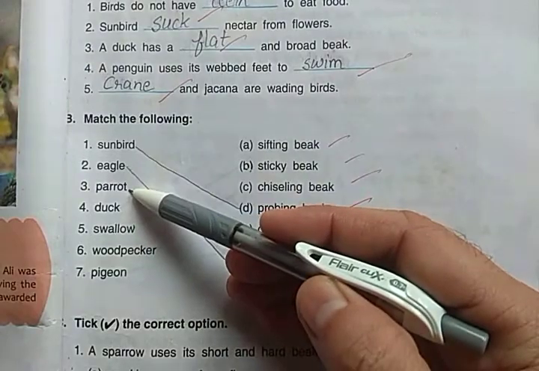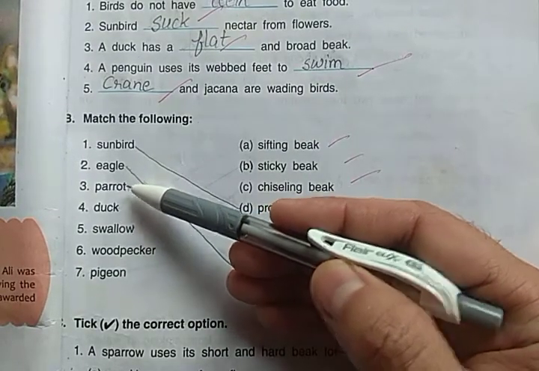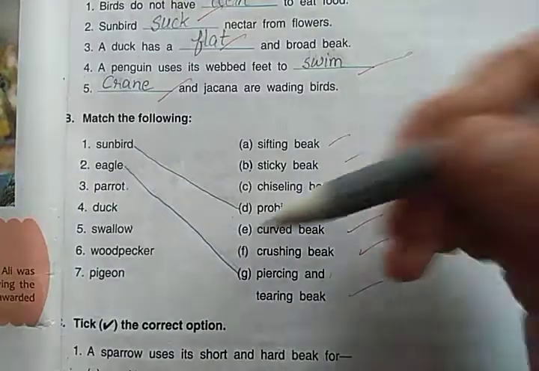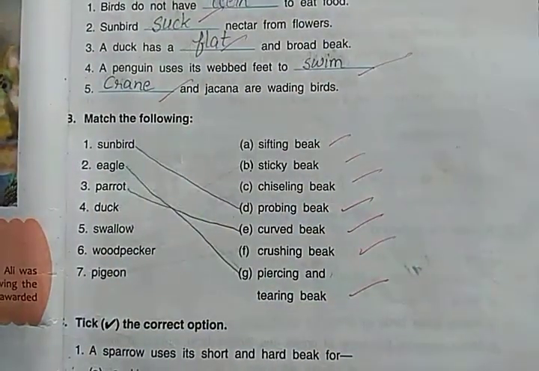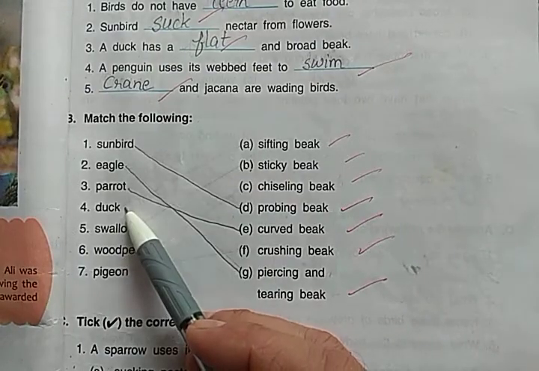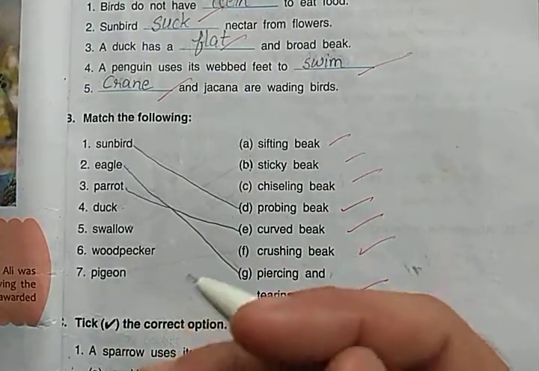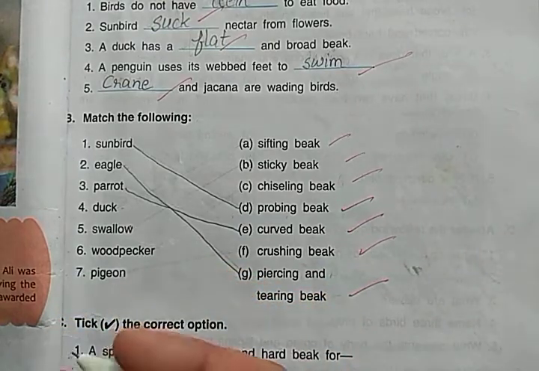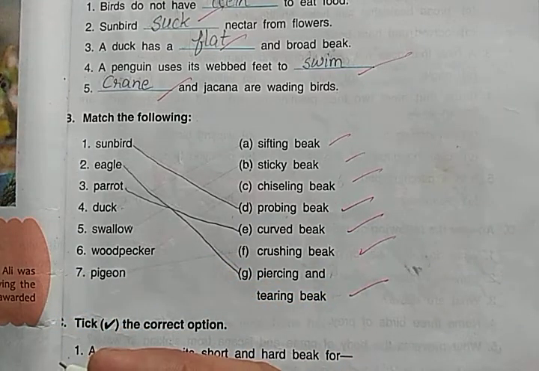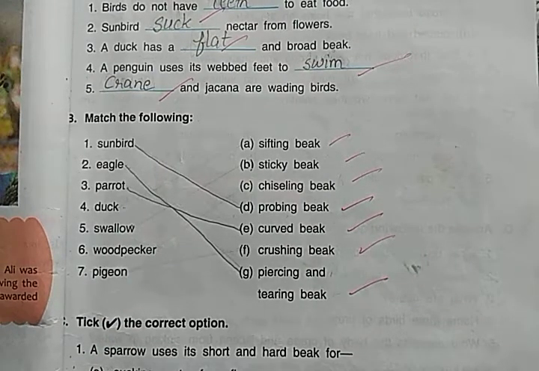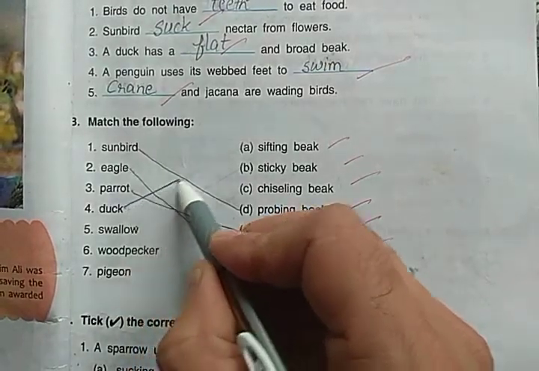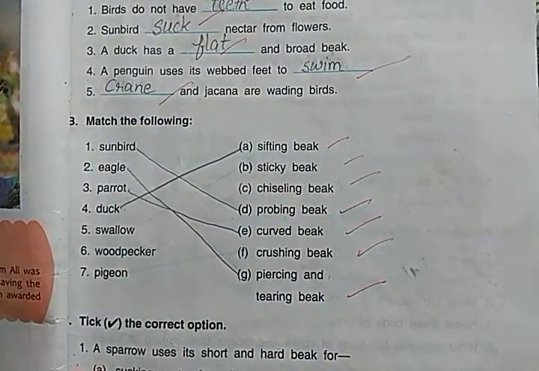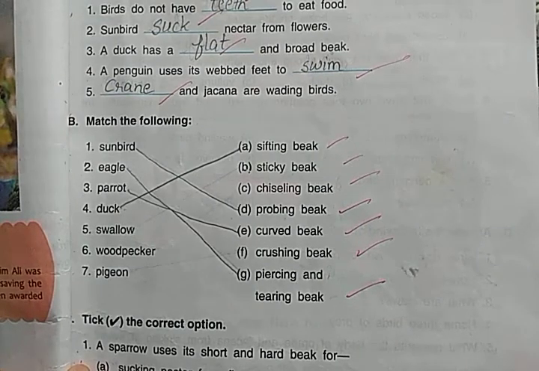Next is your parrot. Very easy. What kind of beak does a parrot have? Curved beak. You all know parrot has a curved beak. Next is your duck. Duck, very easy. Duck separates the mud and water from the food. So what do we need to separate? A sieve, it works like a sieve. So duck has a sifting beak. Sifting means it works like a sieve, that is a sifting beak.